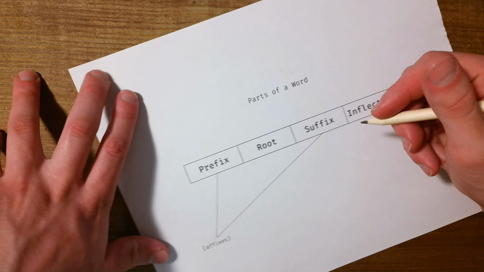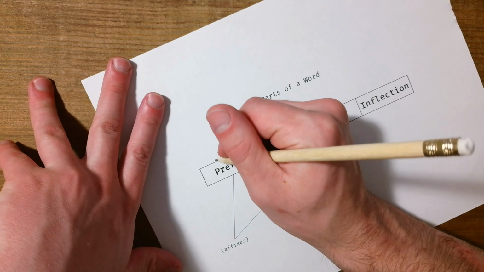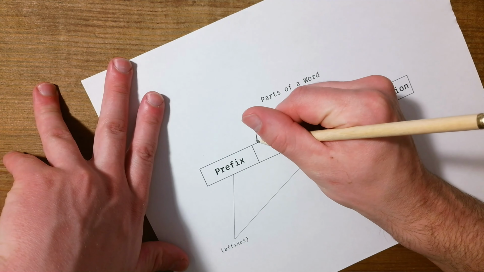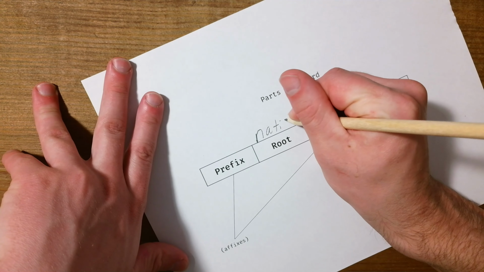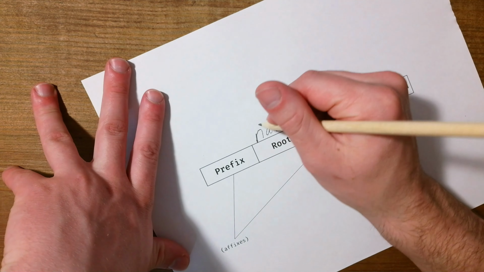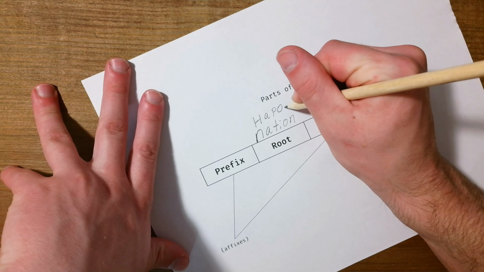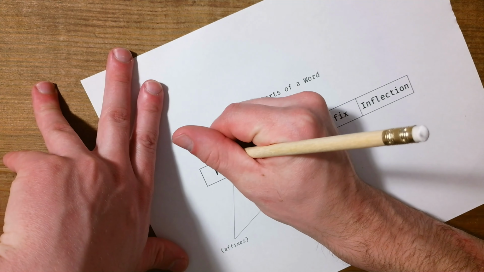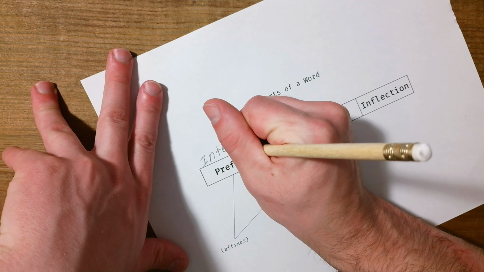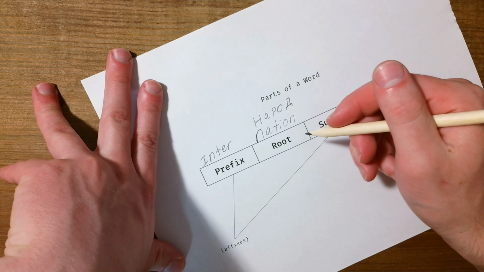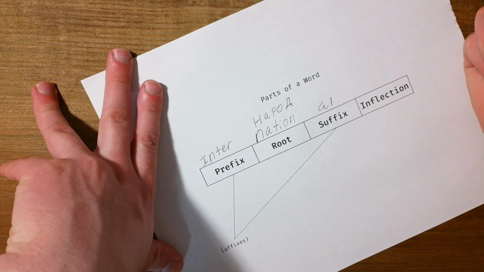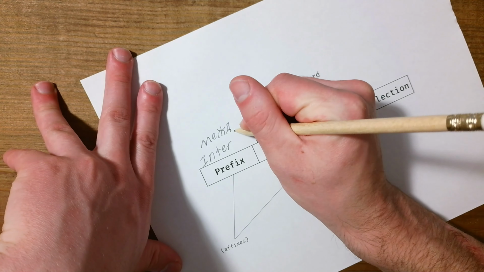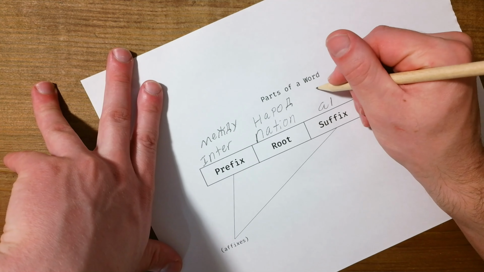So, for example, we could have the word, let's start with the base. Nation. Народ. We could have inter. National. Между народами.